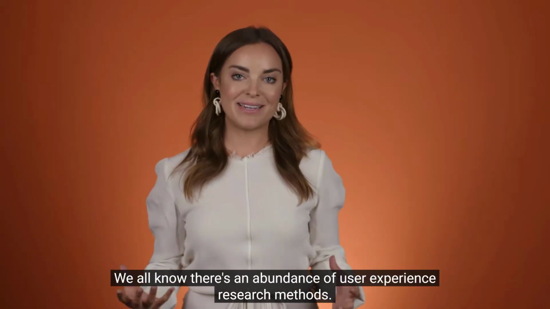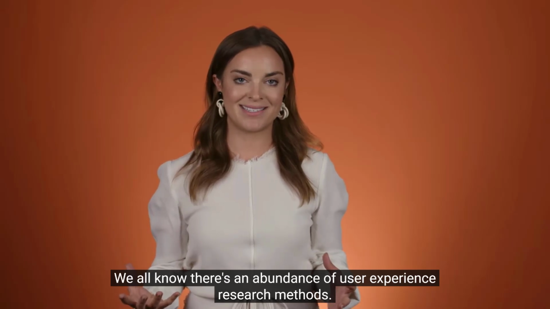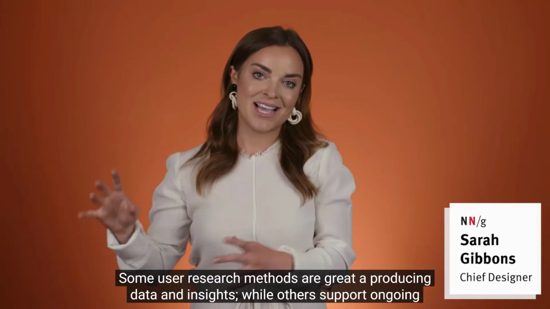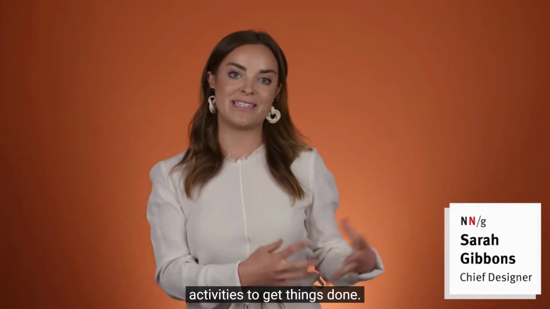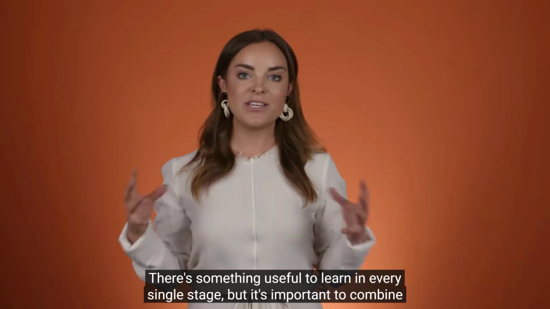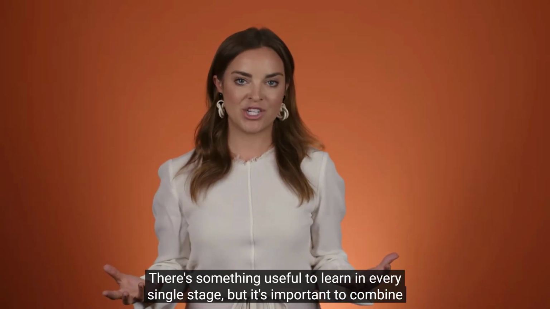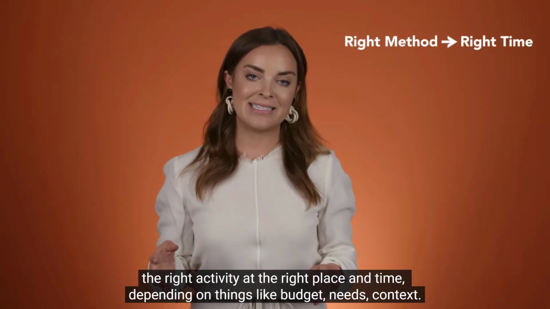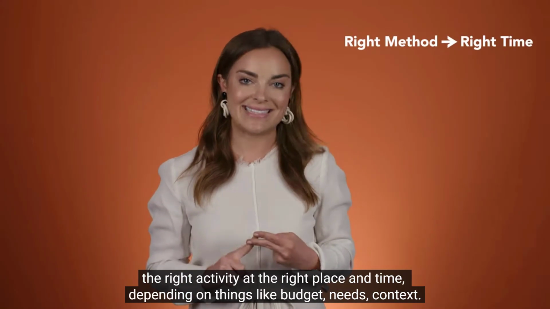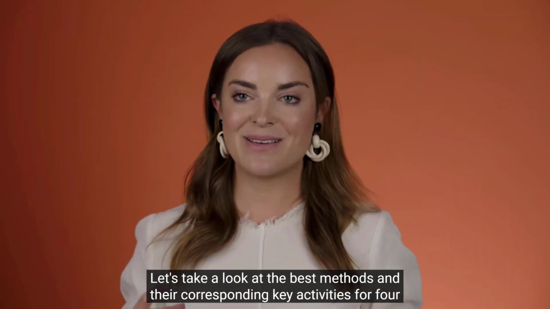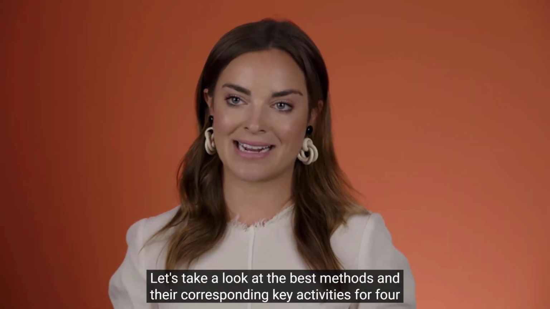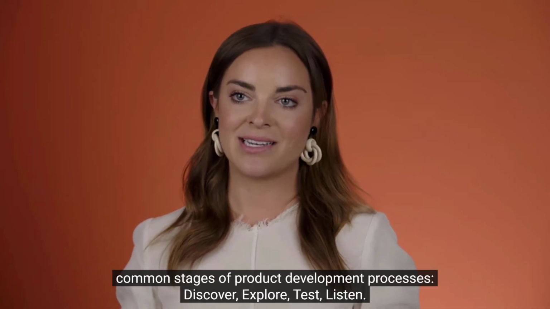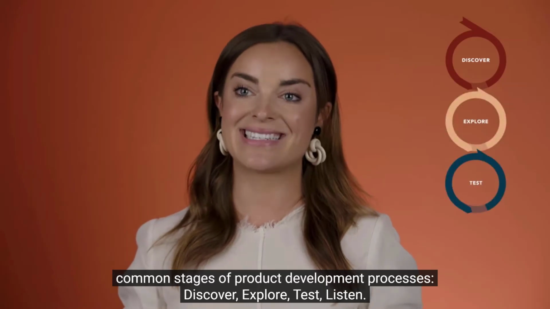We all know there's an abundance of user experience research methods. Some user research methods are great at producing data and insights, while others support ongoing activities to get things done. There's something useful to learn in every single stage, but it's important to combine the right activity at the right place and time, depending on things like budget, needs, context. Let's take a look at the best methods and their corresponding key activities for 4 common stages of product development processes: discover, explore, test, listen.